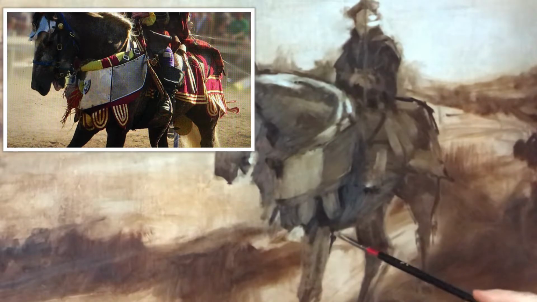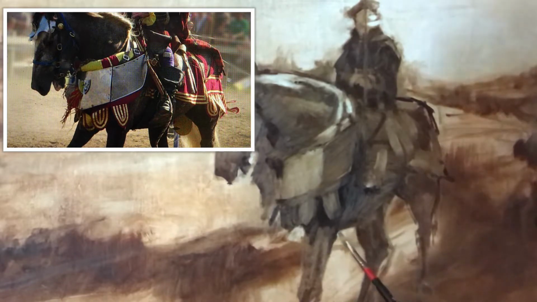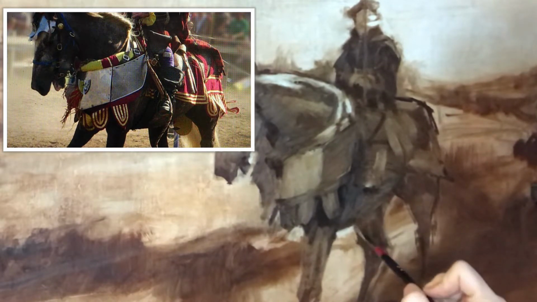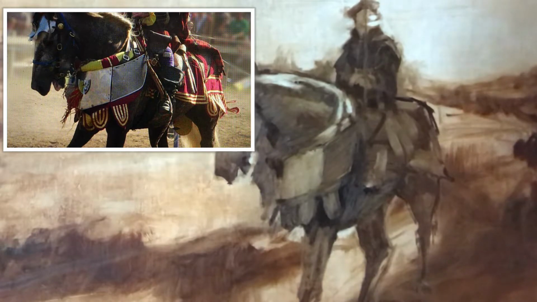Now here I'm lightening some of the background just to really clarify that negative space in between the legs, because that is a strong, clear area behind their legs that I really want to use to my advantage to help isolate those exact leg structures, the tendons and sinews.